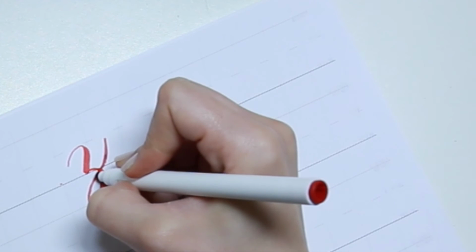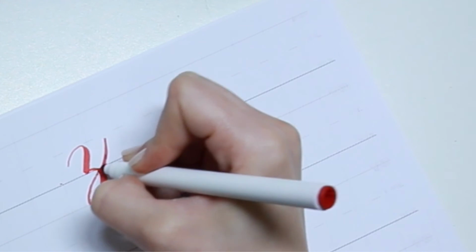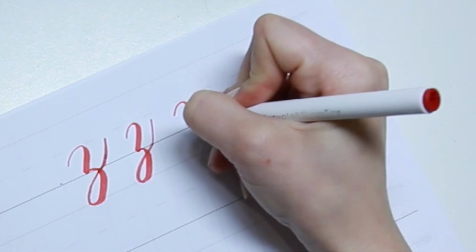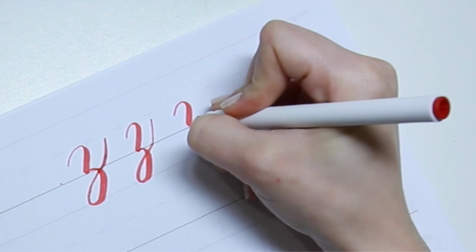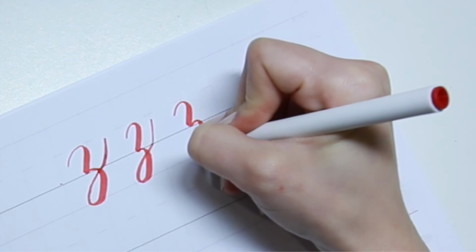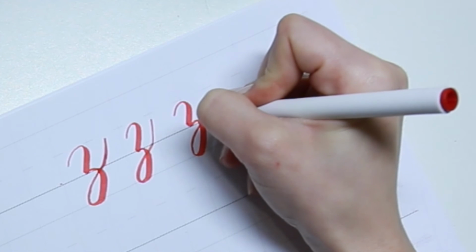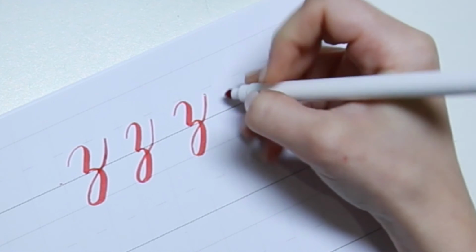Okay, so that's our Z. It's not as pretty as I would have liked. Okay, so we're going to do it again. Down to baseline, down to descender, up to baseline, and up to X height.